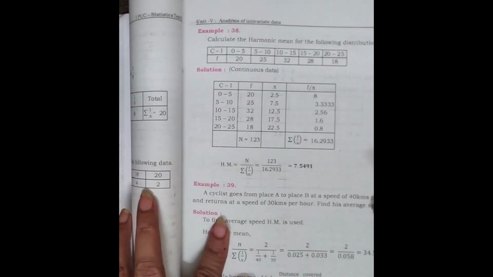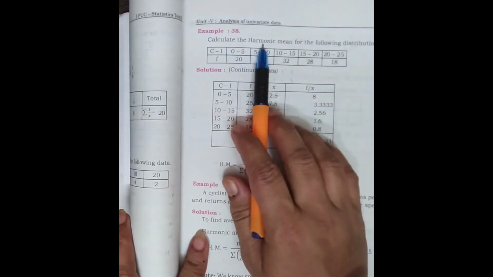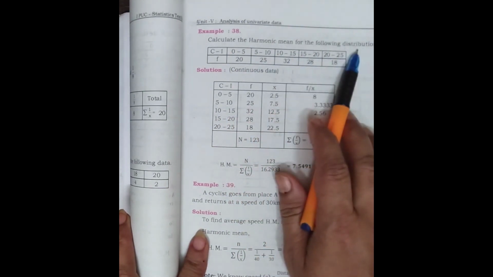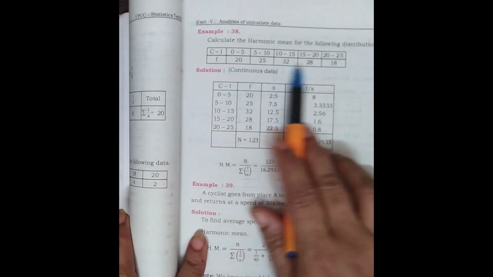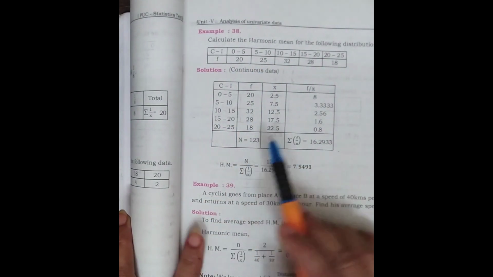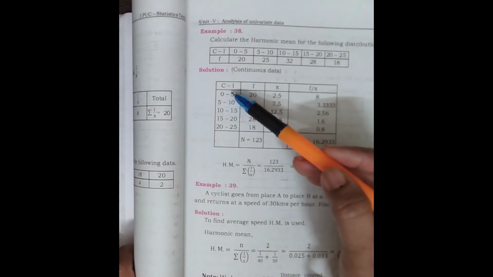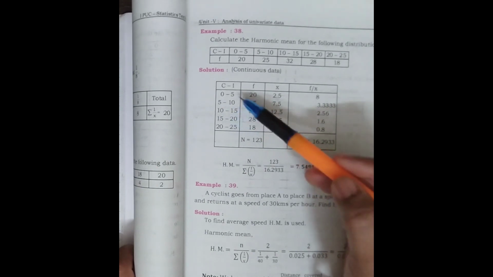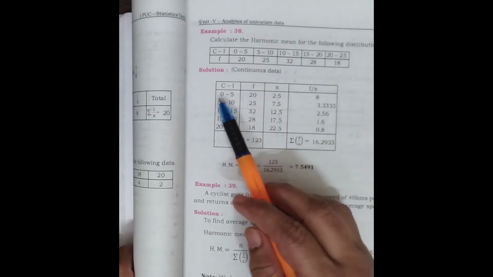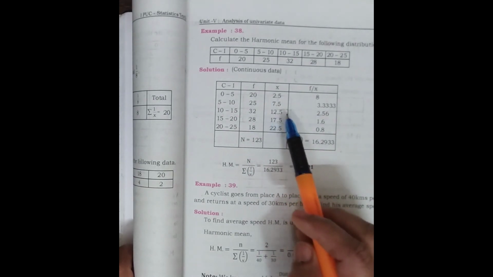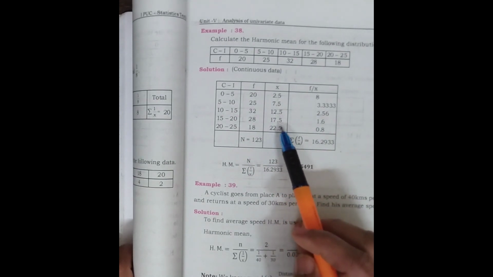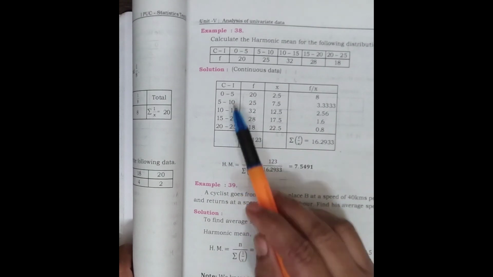Very easy sums. And if we consider a class interval problem: calculate the harmonic mean for the following distribution. Then the class interval is given. The frequency is given in the question. Then we have to take the midpoint of this class interval. 0 plus 5 divided by 2 is 2.5, then 7.5, 12.5, 17.5, 22.5 are the midpoints.